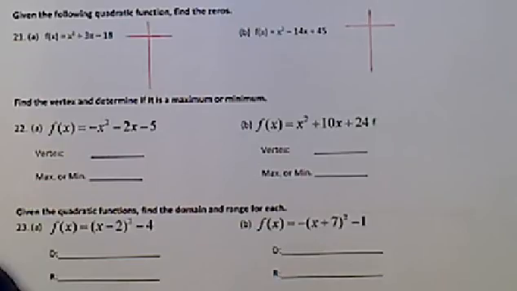And when you write your zeros down, make sure that you use these type of brackets so that nobody thinks that it's an ordered pair. Okay?